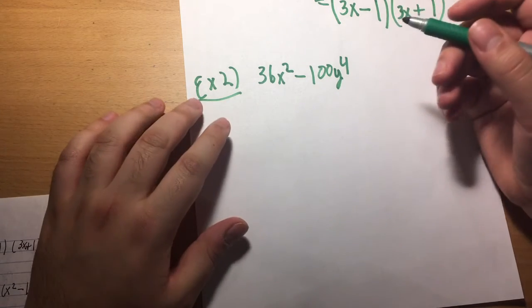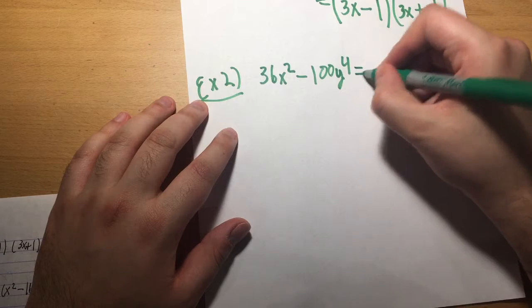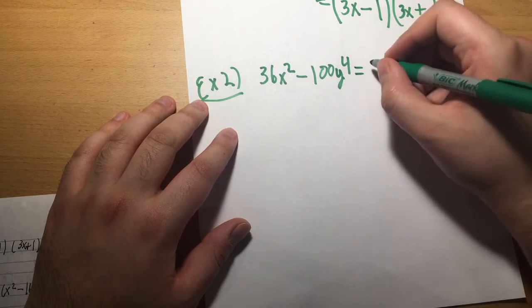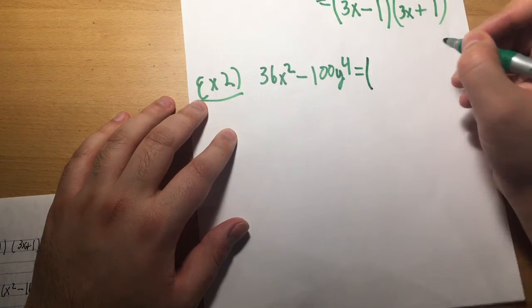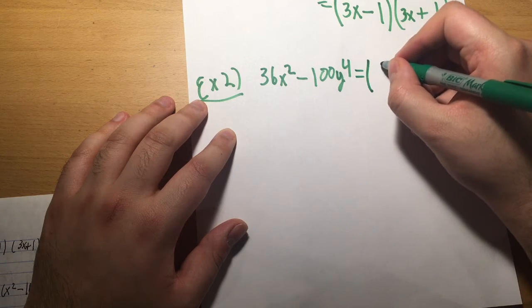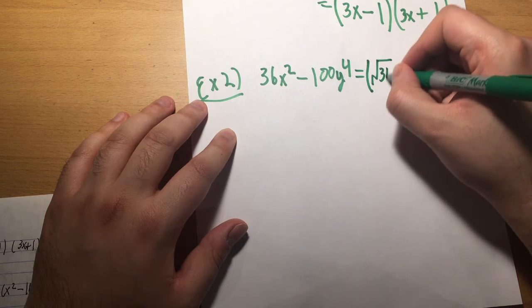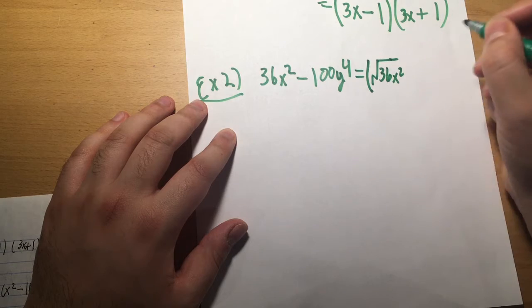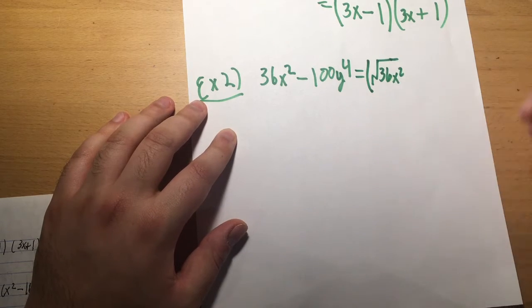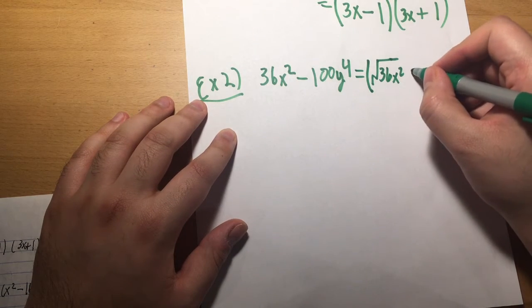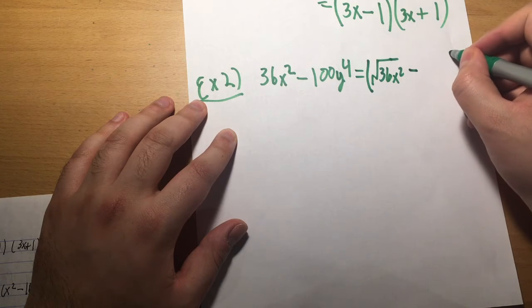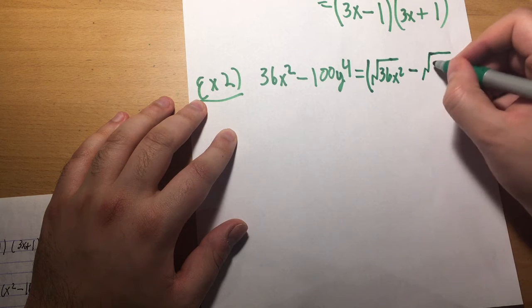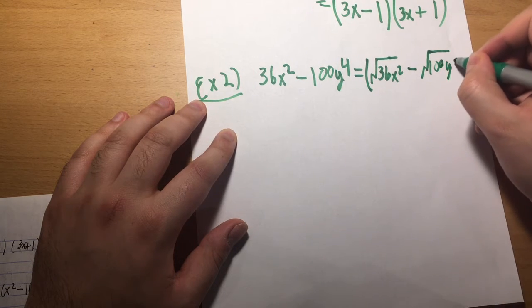So now that we've checked that these two things are perfect squares, let's actually do the difference of two squares technique. So square root of 36 x squared, and this will be the last time I do this in-between technique, minus square root of 100 y to the fourth.